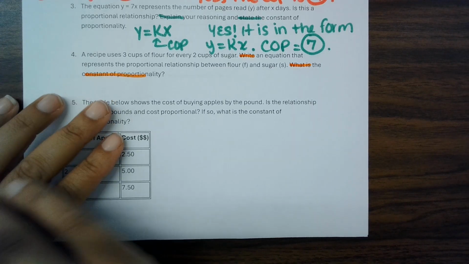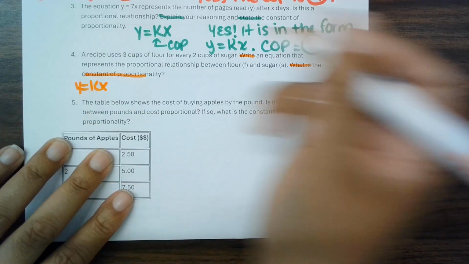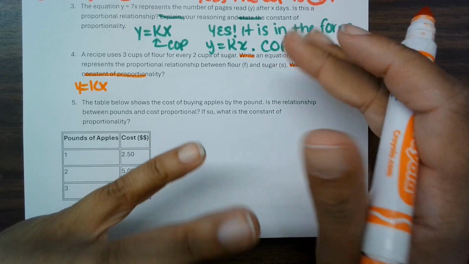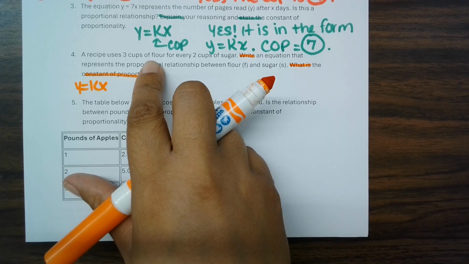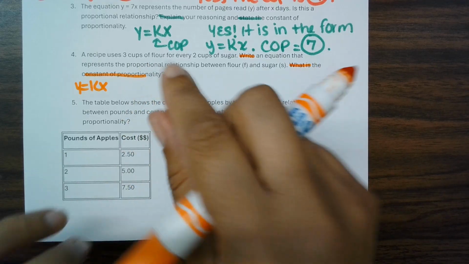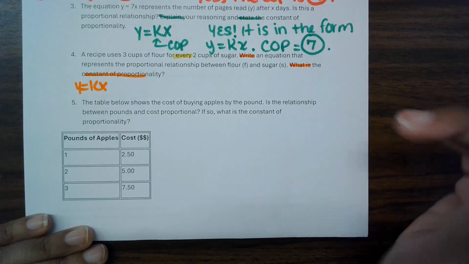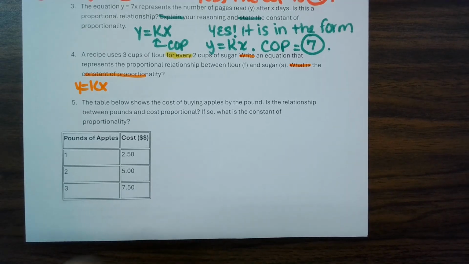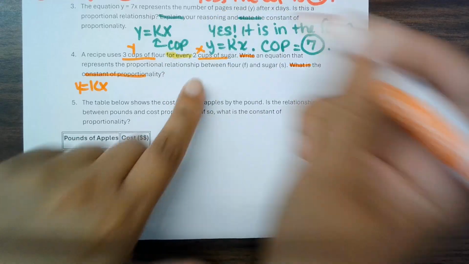I cannot write my equation, which is supposed to look like y equals kx, until I can figure out what the relationship is. So flour will represent your y, and the reason I say that is you need to look for keywords such as per, for every, or for each. Whatever comes before those words is your y value. That means your flour is your y value, and your cups of sugar is your x.